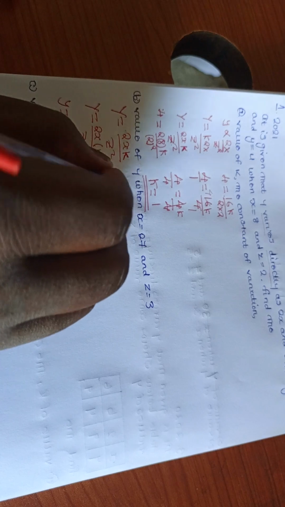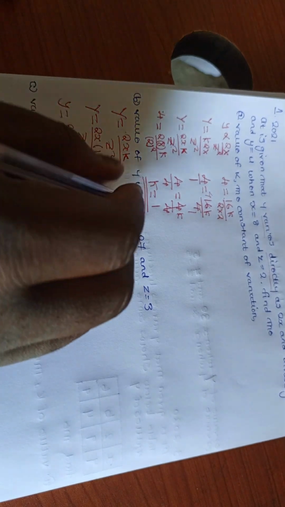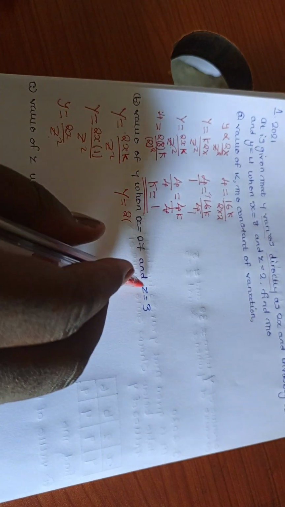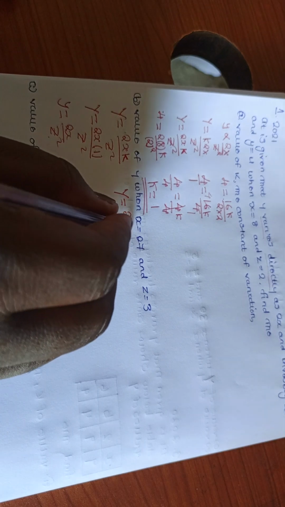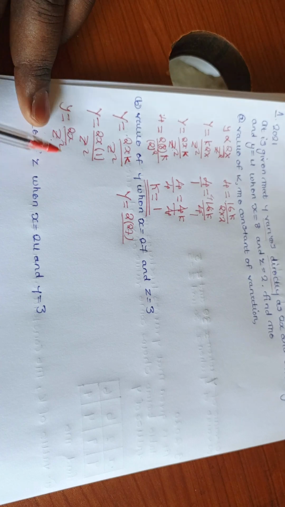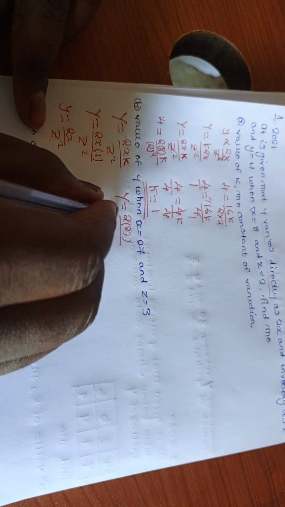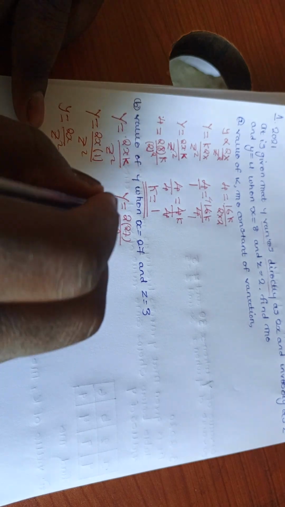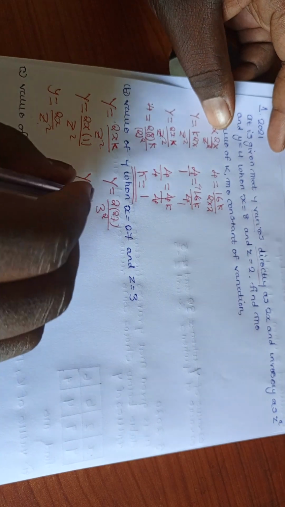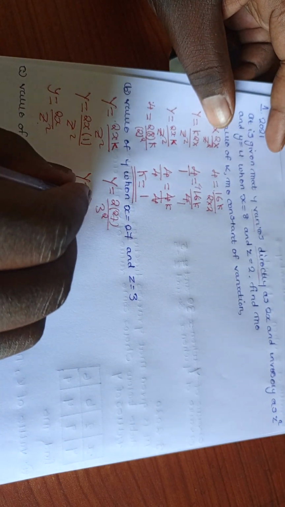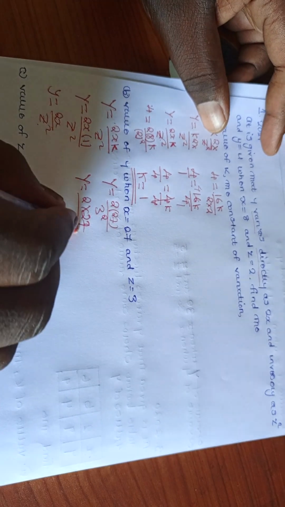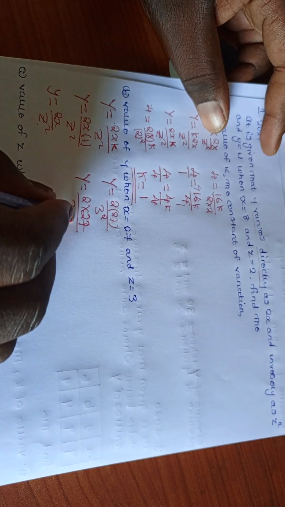So we're going to say y is equal to 2, our x here is 27, then over our z here, which is 3, so we put 3 squared here. The best way of doing this, y is equal to 27 times 2 over 3 times 3.